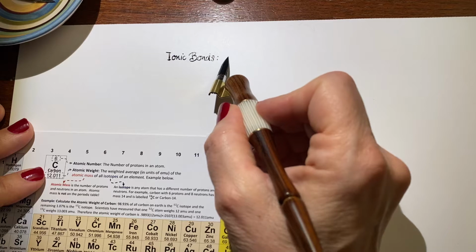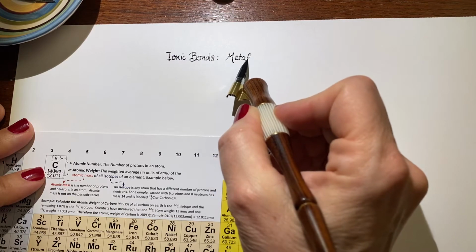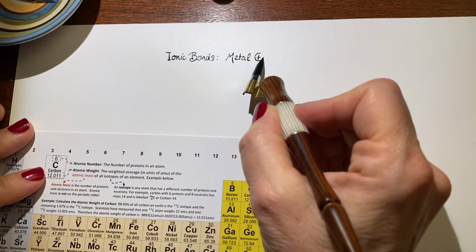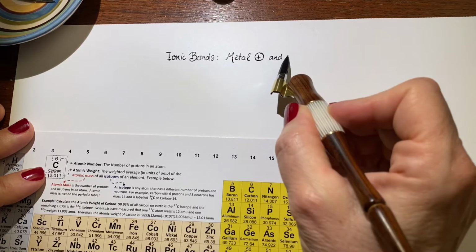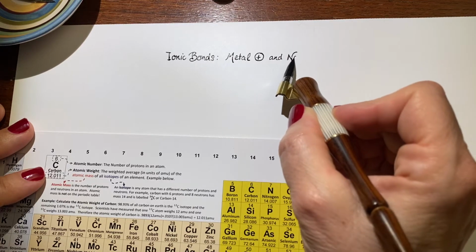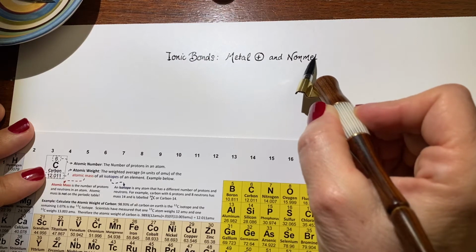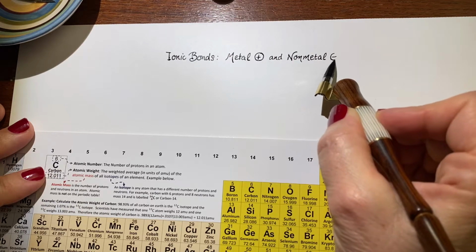Okay, so usually metal, that's a positive charge, and nonmetal, that is negatively charged.